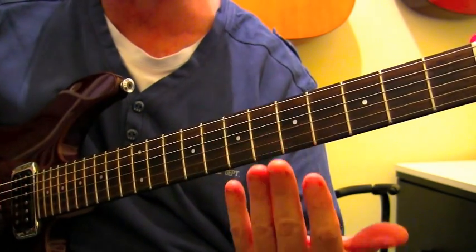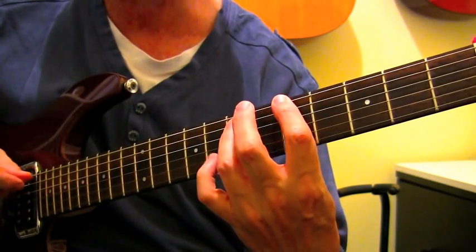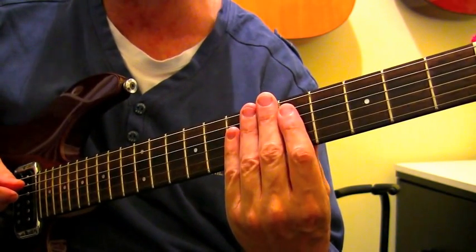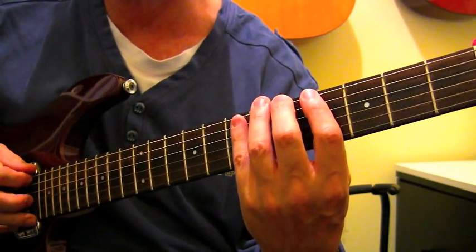It's a good thing just to practice running up and down intervals like that. So you're really getting used to hearing them and also seeing how they visually look on the neck as well. That was a fifth for you. Let's do a third now. That's quite a common sort of interval sound too.